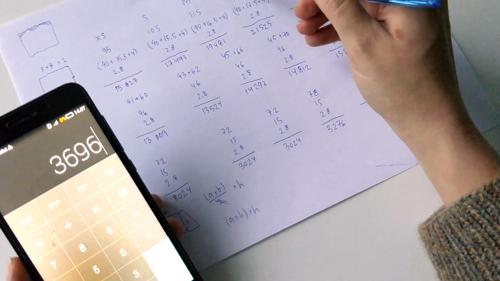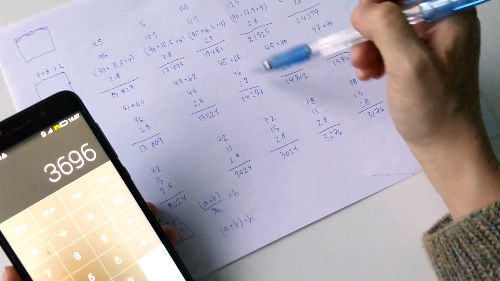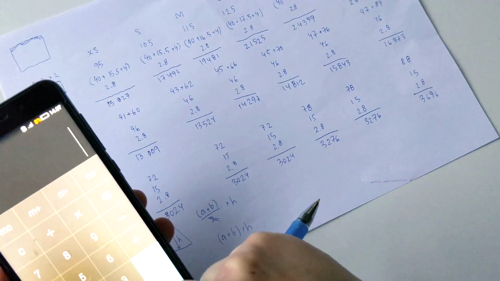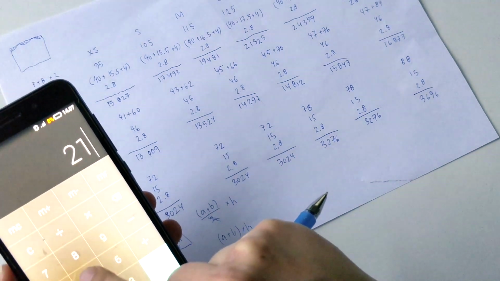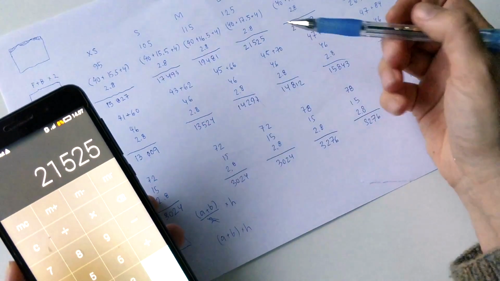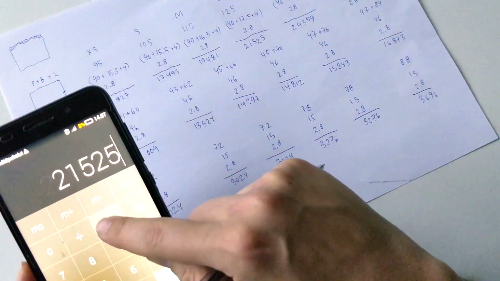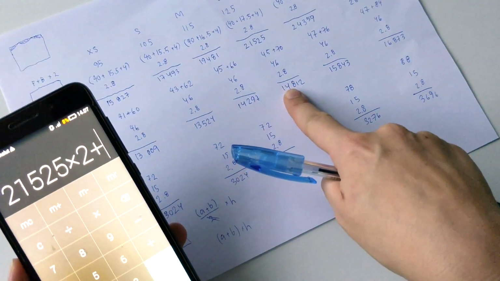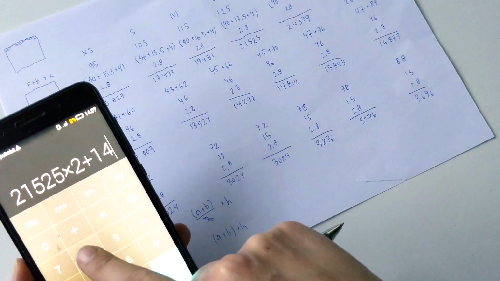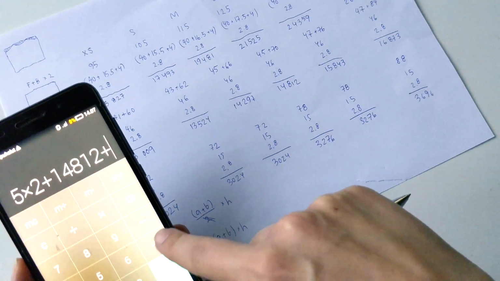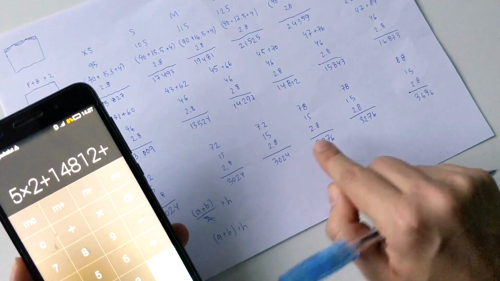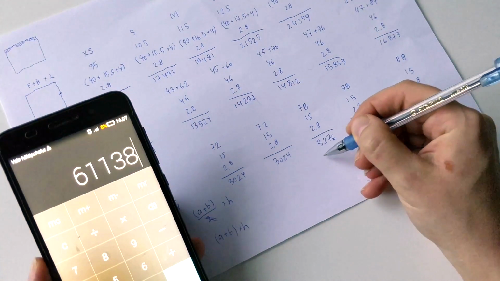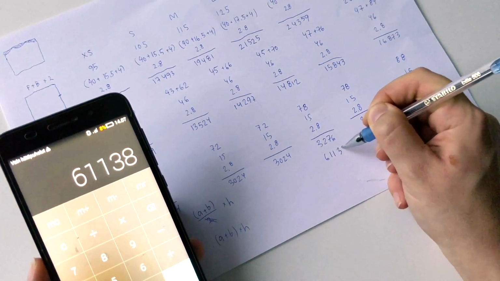I'll start by calculating the size L because it's the size that I have made the sample in. So I have 21,525 stitches for the front and back, and we have 2 of them, plus sleeves, plus the collar over here, 3276. So this is the total number of stitches.